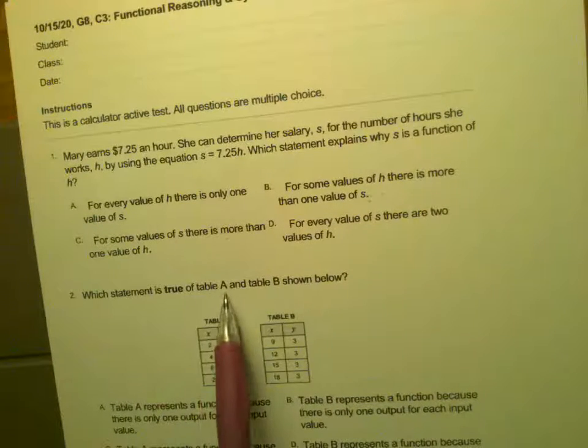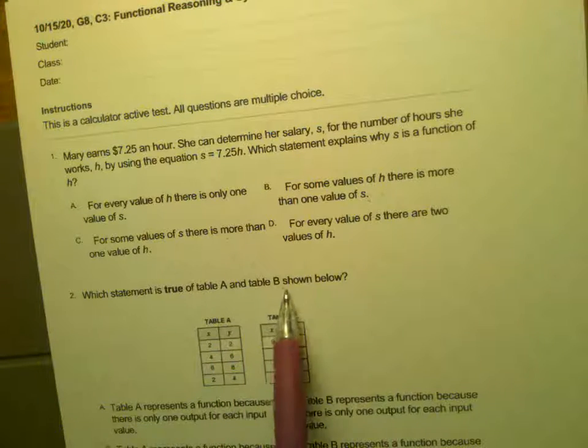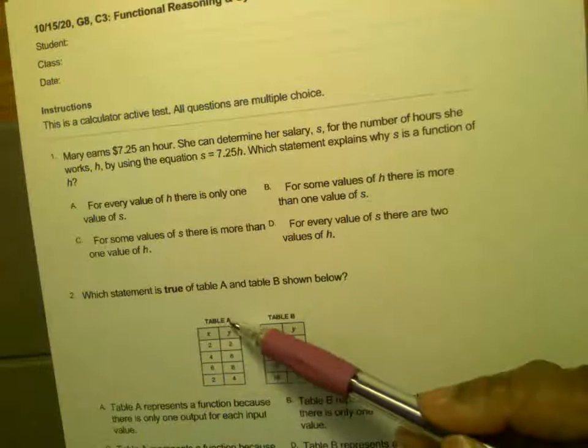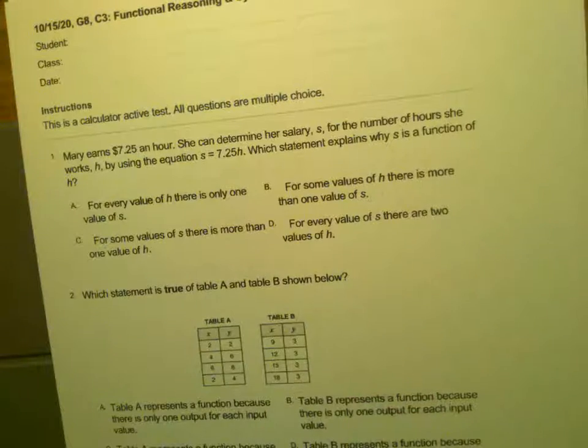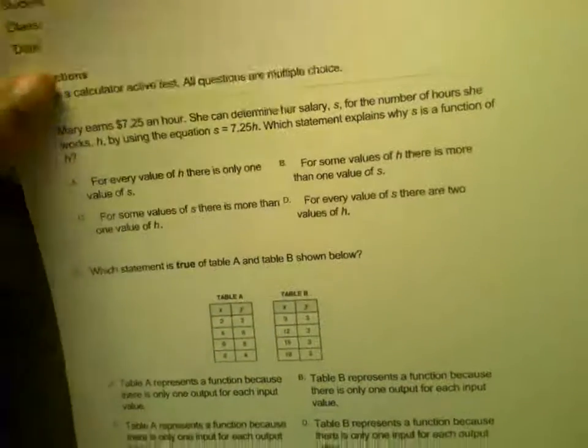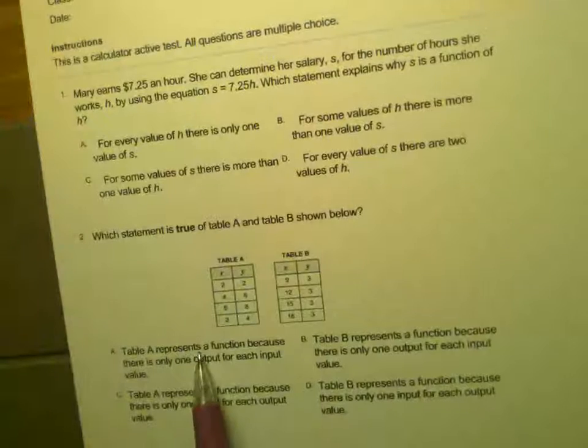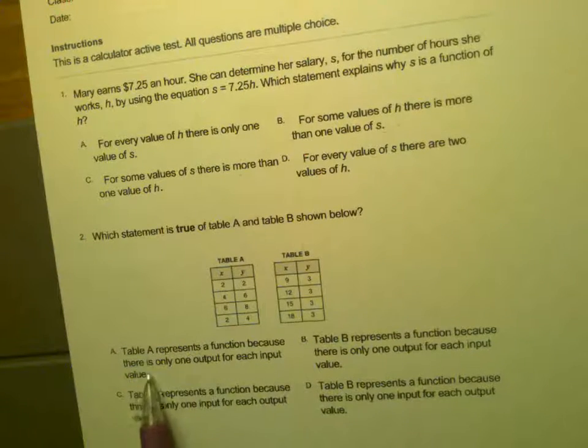Number 2, which statement is true about table A and table B shown below? This is table A, this is table B. All right. A, table A represents a function because there is only one output for each input value.